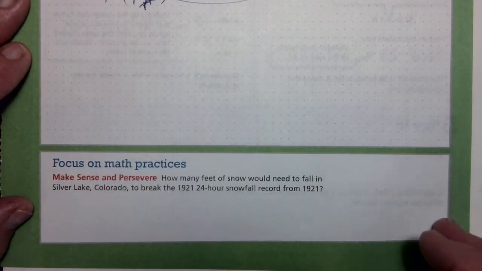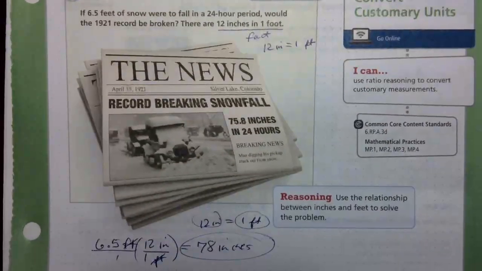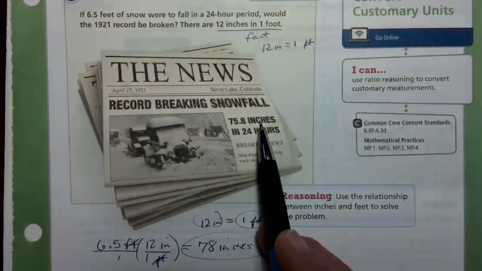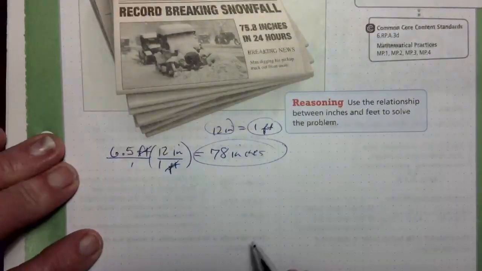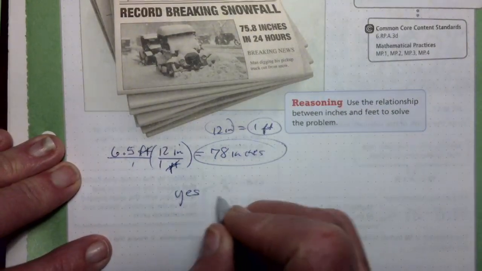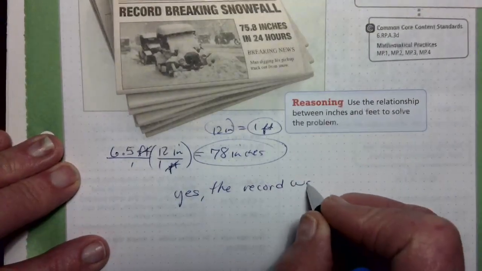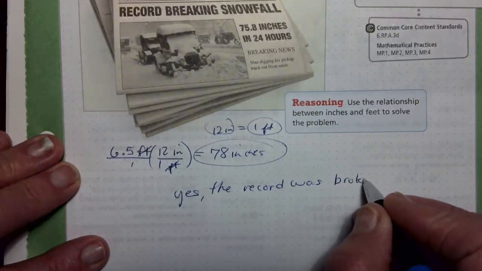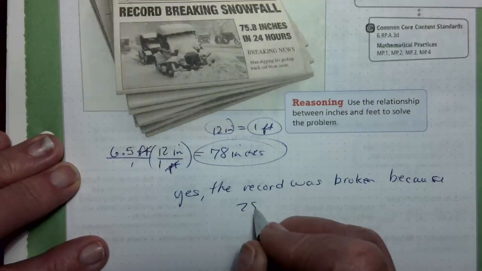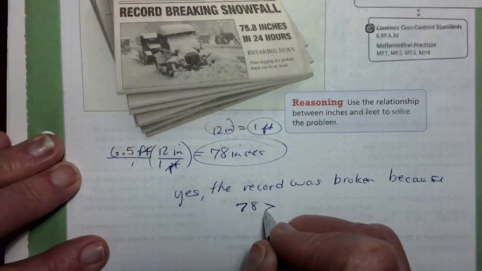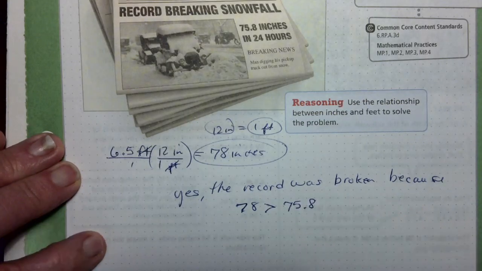Okay, but we didn't answer the question. In 1921, it was 75.8 inches, and now it's 78 inches. So was the record broken? Yes, the record was broken, because 78 is greater than 75.8.